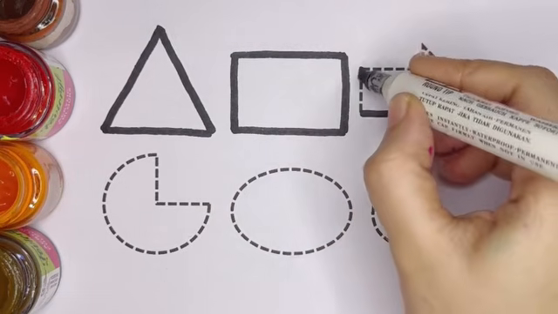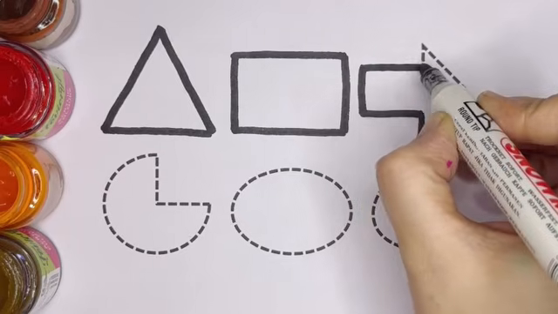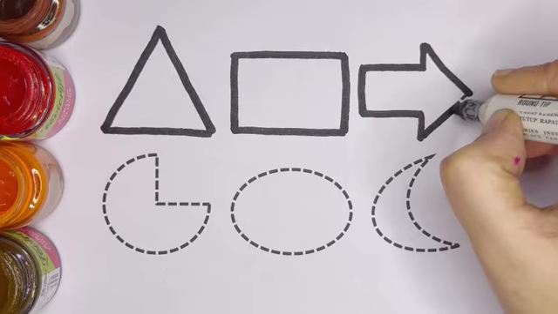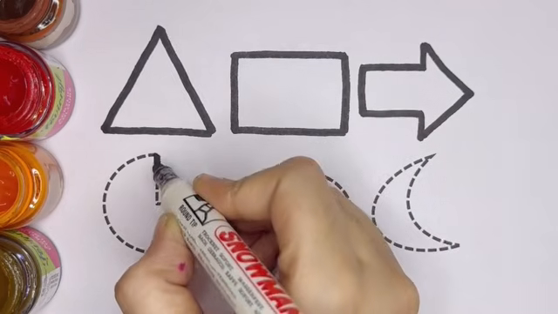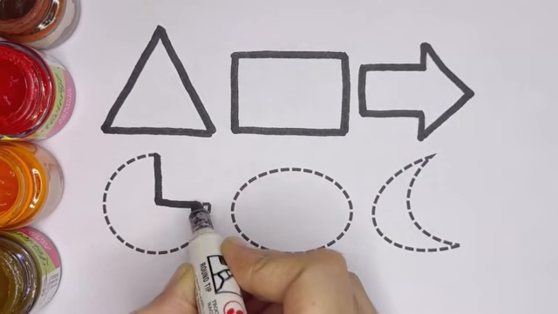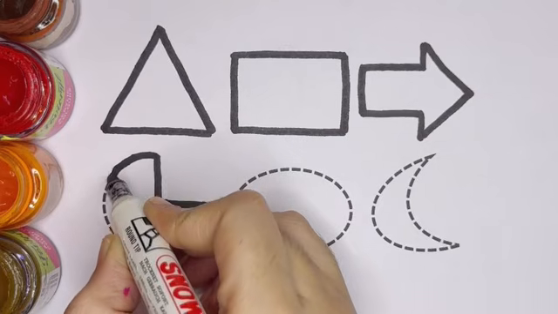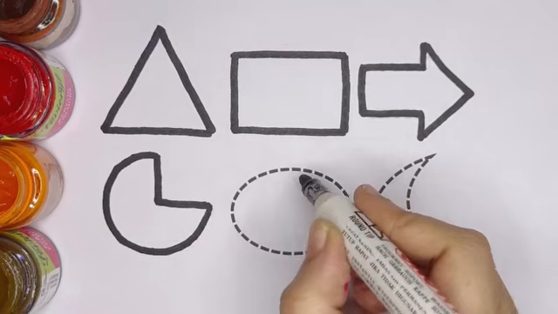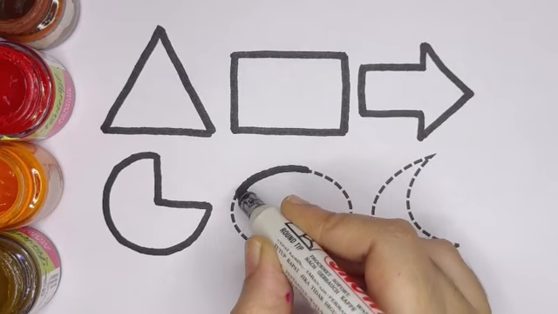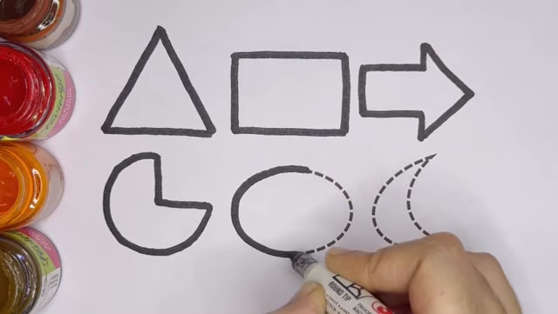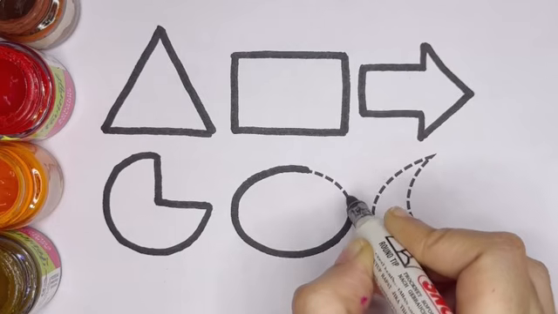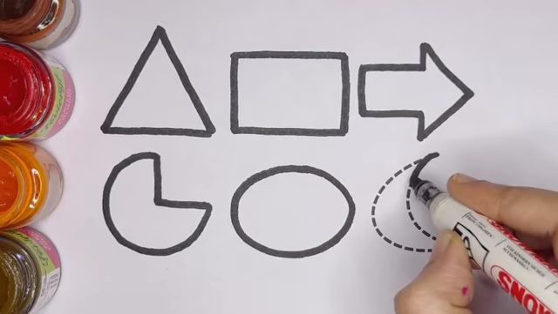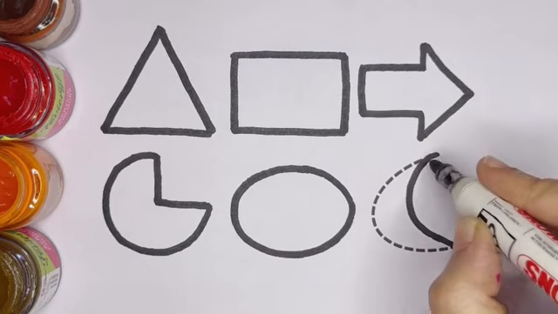This shape is called arrow. Pie. This is pie. Oval. This shape is called oval. Moon. This is moon.